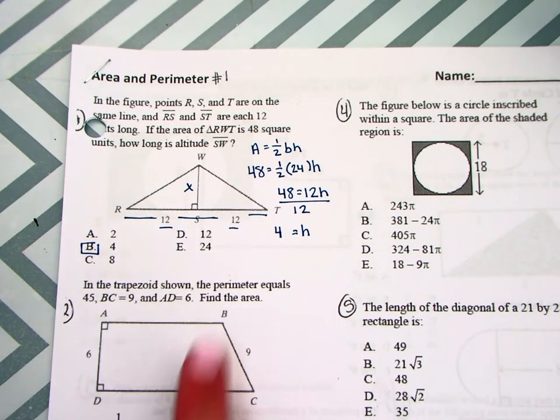Anytime you have these problems, I would recommend writing down the area formula that you're trying to use, and that will make these problems a whole lot easier, especially since you're using the area formula, so writing it down is just going to make it easier to see.